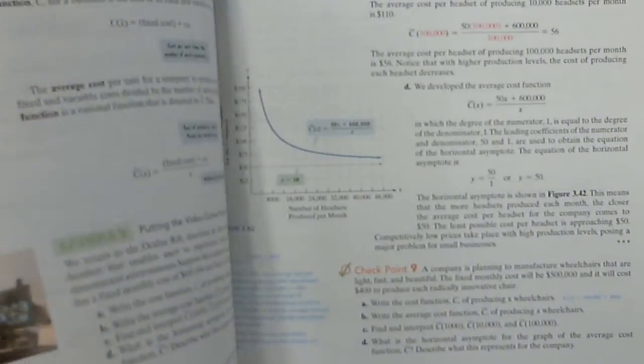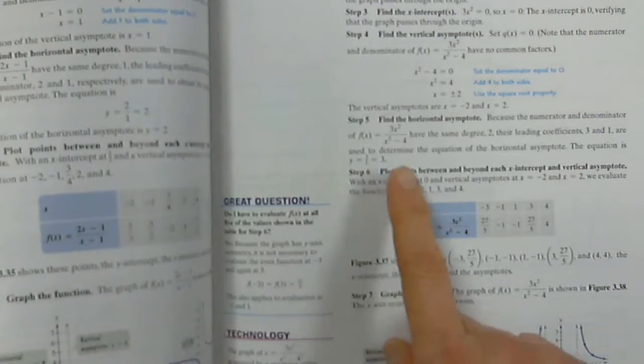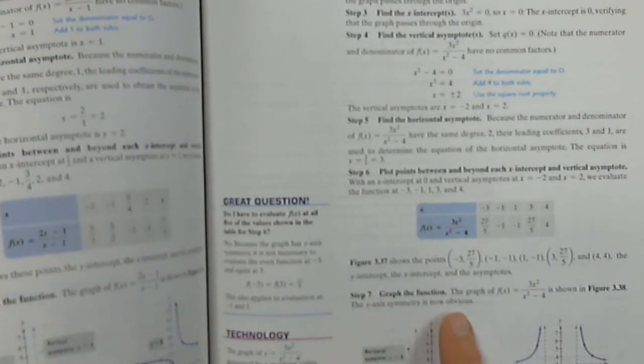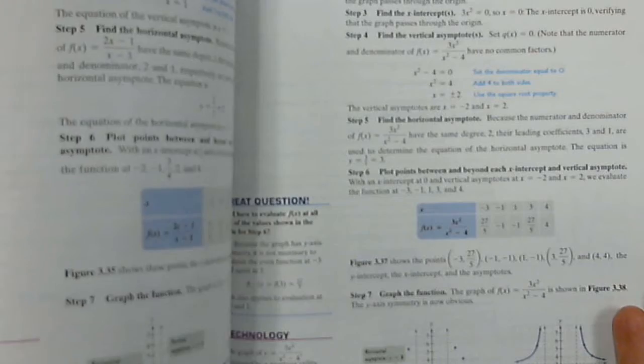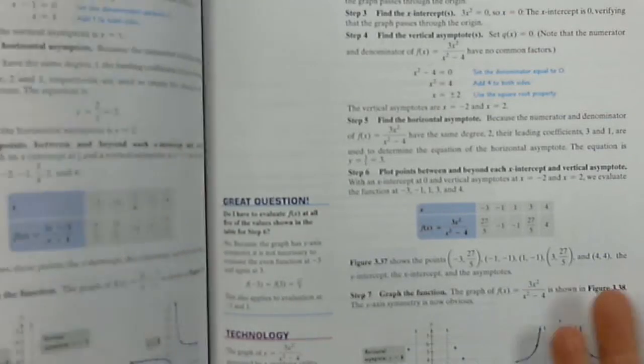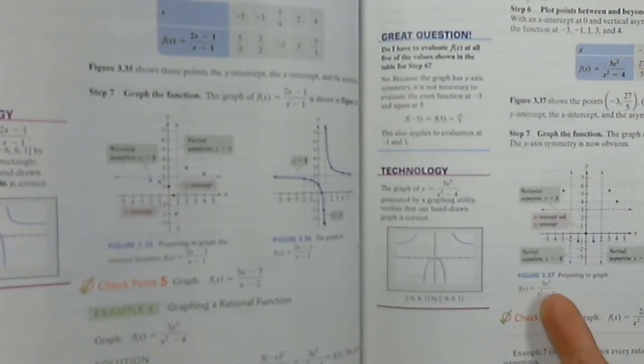So from page 411, there is absolutely no summary of what they are finding. Look, they say step 1 through step 7. Now graph the function, but there is no summary of anything. So I'm not sure how a student will just go through all these steps and try to figure out the graph.